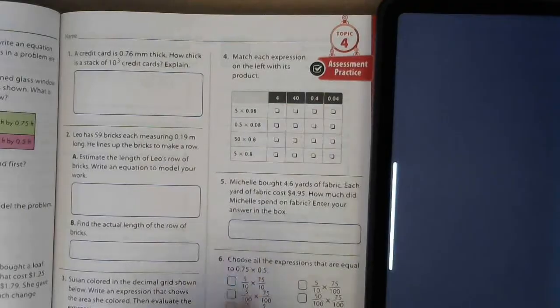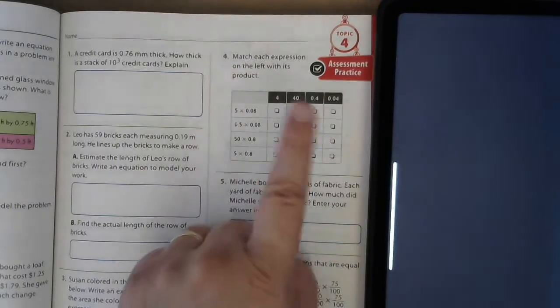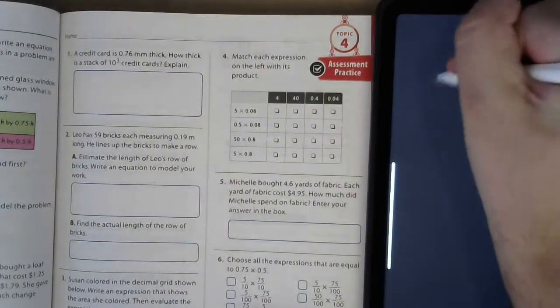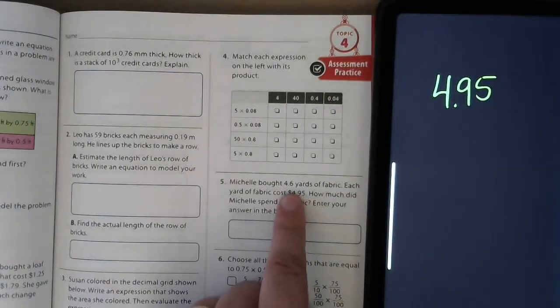On to number 5. Michelle bought 4 6/10 yards of fabric. Each yard of fabric costs $4.95. How much did Michelle spend on fabric? Enter your answer in the box. Okay, so we know that there's $4.95 for 1 yard of fabric. I'm going to write that down because that's good stuff. She's not buying 1 yard, she's buying 4 6/10 yards.